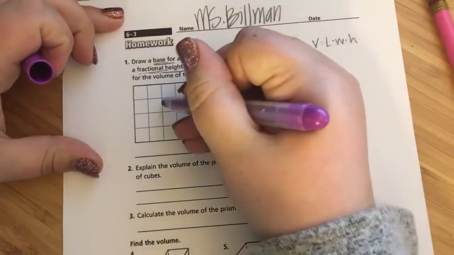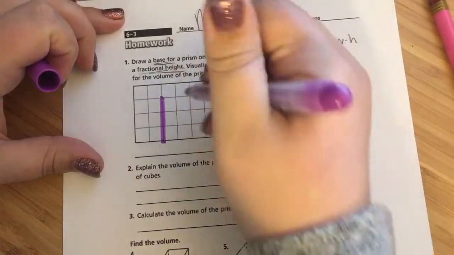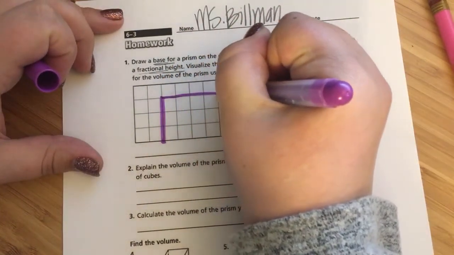I'm going to grab my marker. These markers are from IKEA, if you're ever wondering. They're some of my favorite markers.